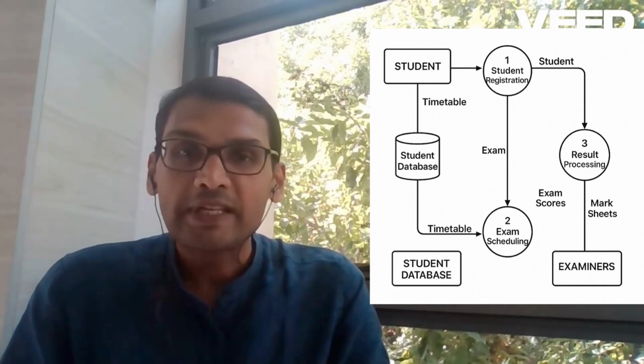So, DFDs help managers visualize inefficiencies. If students complain about late results, the DFD might reveal manual bottlenecks in the result processing step. Banks map DFDs for loan approval systems to spot where delays occur: document verification, credit scoring, or final approval.